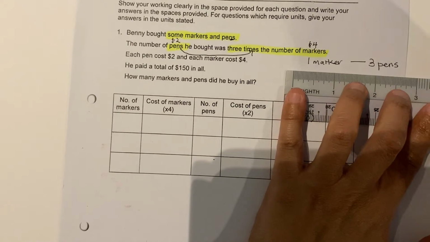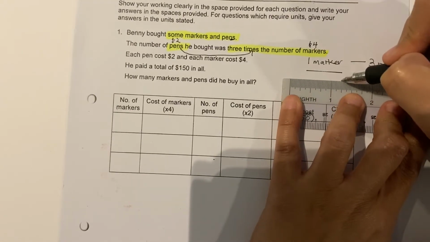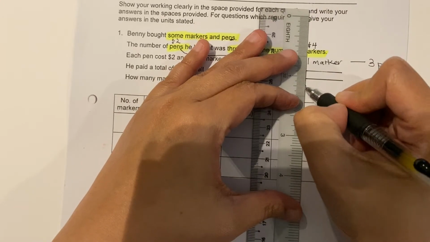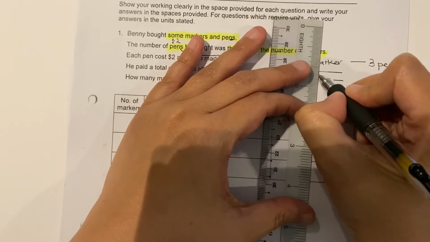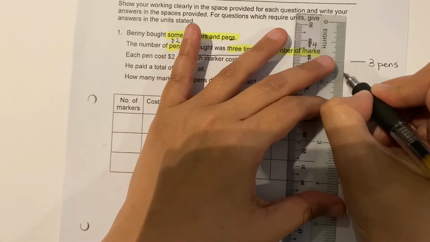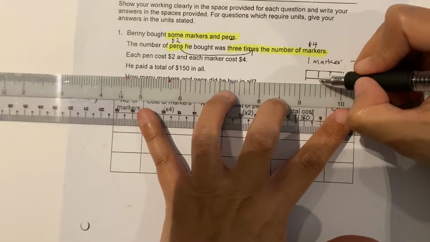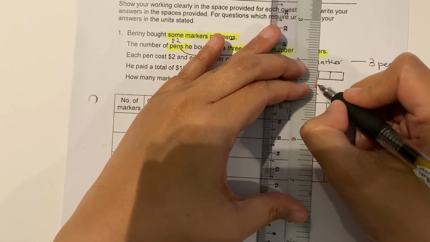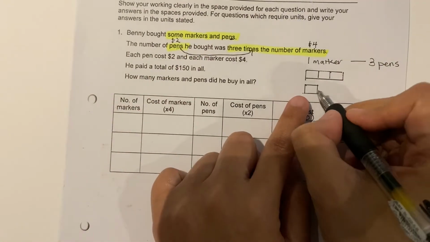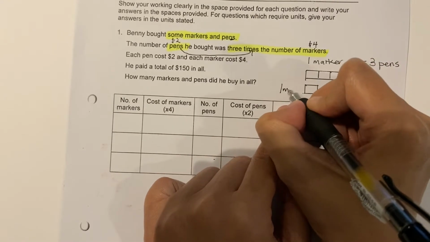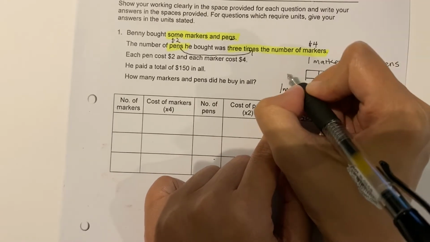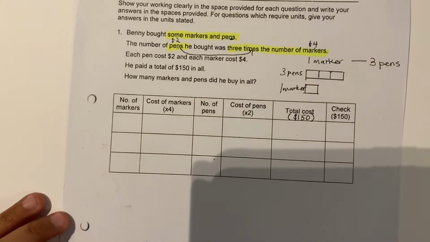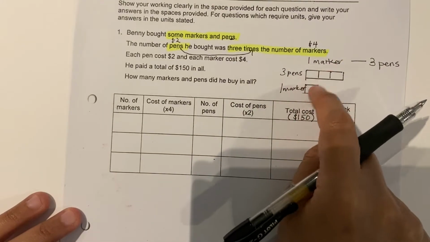So always remember the pen is 3 times the number of markers. So 1 marker is actually equivalent to 3 pens. Okay, so when you guess, you have to always remember this.